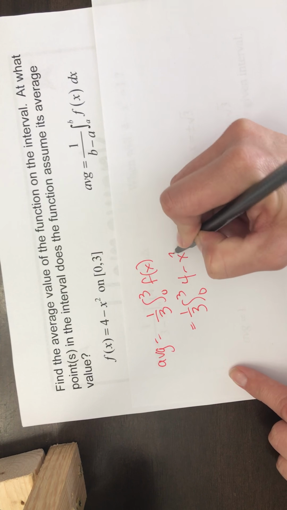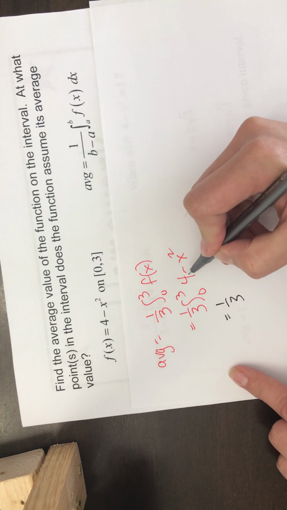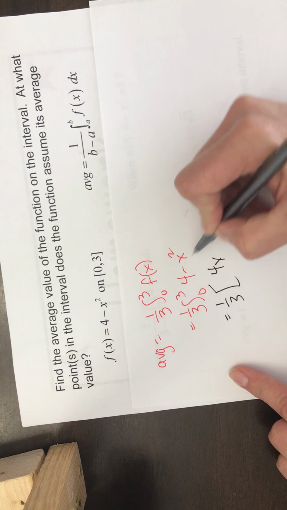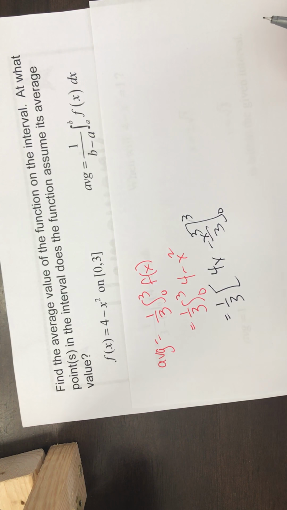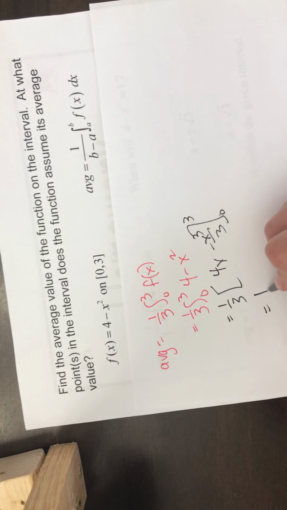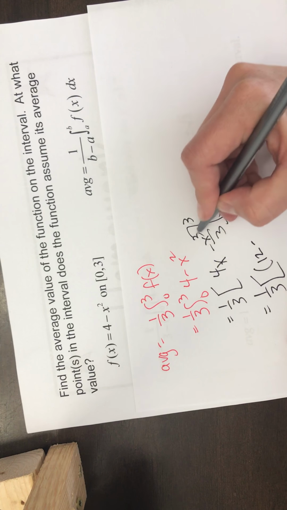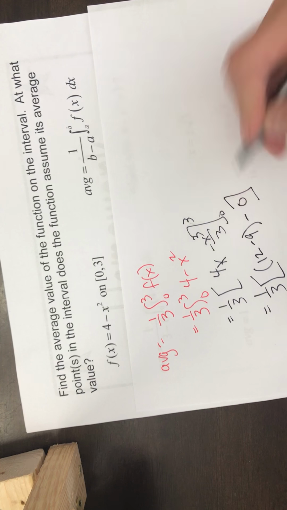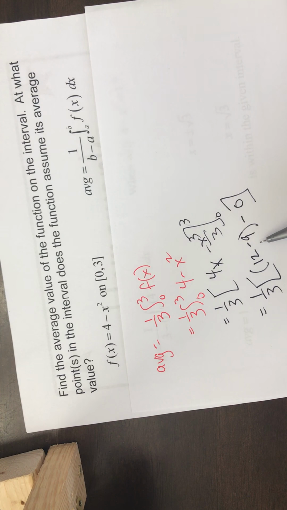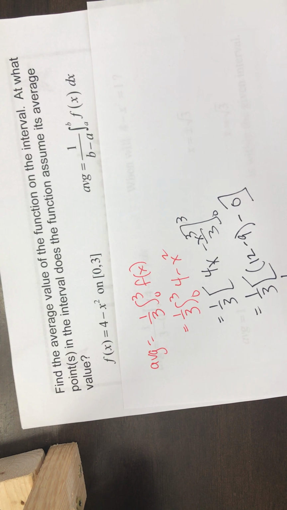4 minus x squared. Okay, real quick then. Let's see if it's terrible or not. We have 1/3. This is going to be 4x minus x cubed over 3, evaluated from 0 to 3. Plugging in the 3, I get 4 times 3, which is 12, minus 27 over 3, which is 9. Minus plugging in the 0, you get zeros. So hey, that was easy. 3 times 1/3, which is big fat 1.